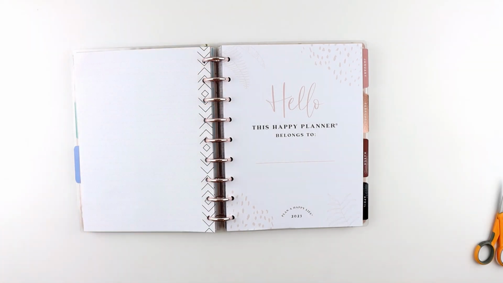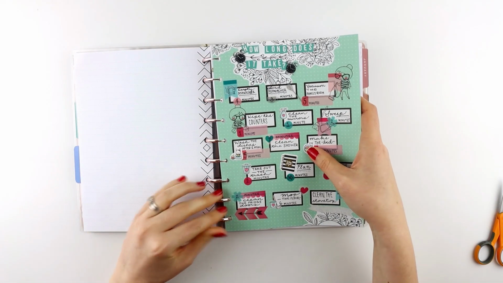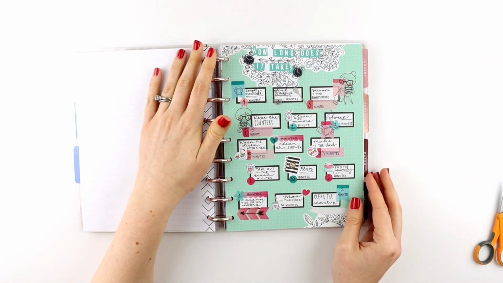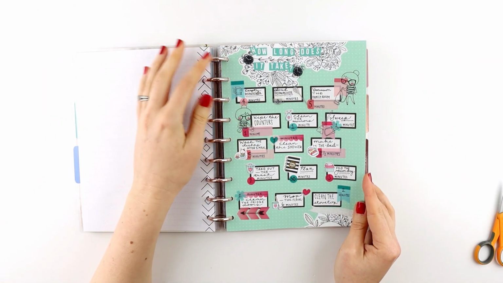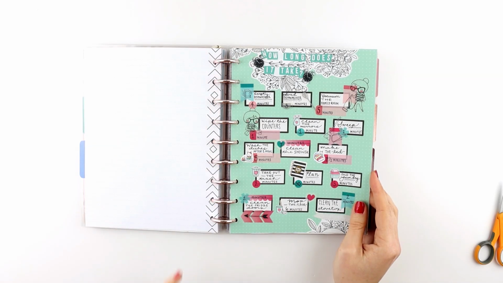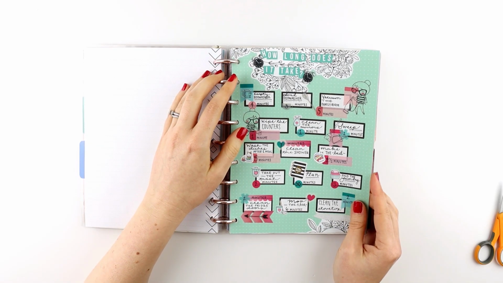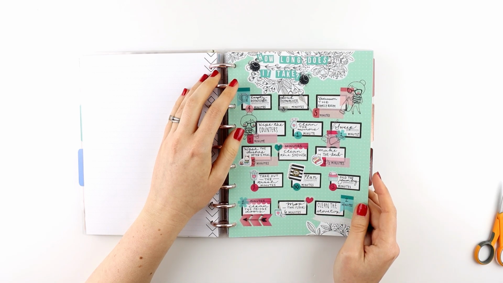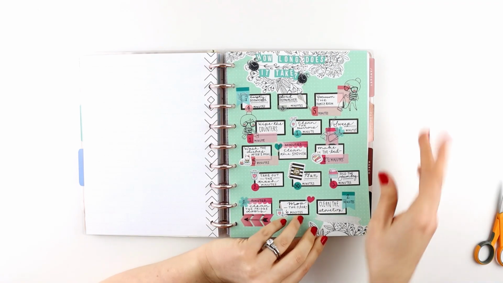After gift ideas, I'm going to include my how long does it take insert. My mind tends to exaggerate how long it takes to complete things that I don't necessarily want to do, so this page is meant to motivate me to complete chores and other tasks by reminding me that they don't actually take as long to do.